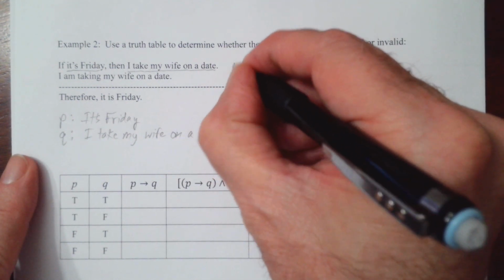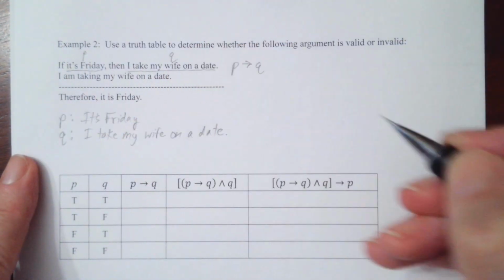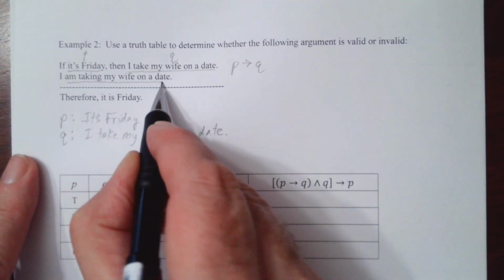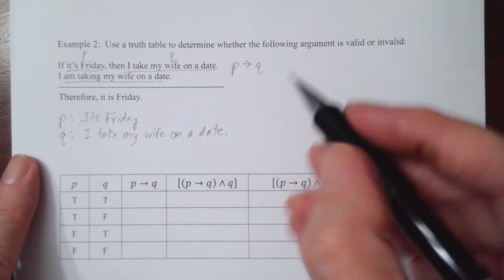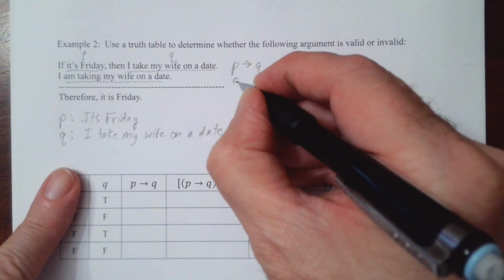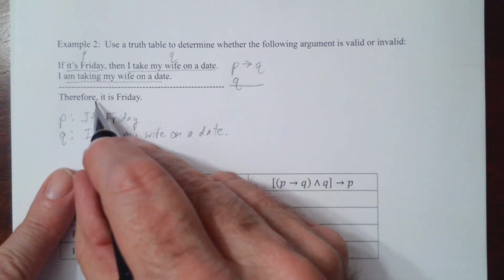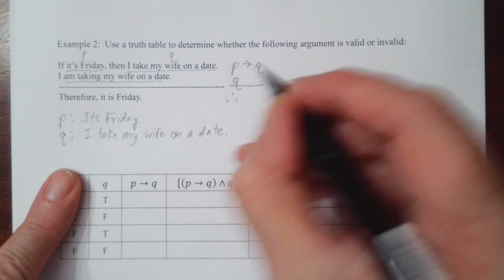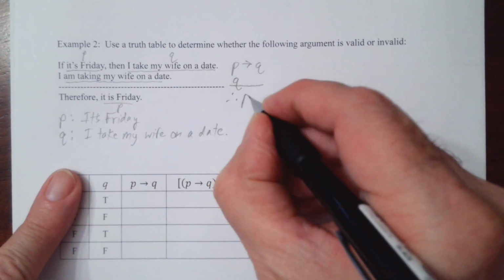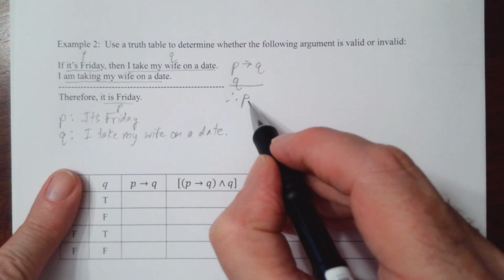So here you have if P, then Q, because this is statement P and this is statement Q. I am taking my wife on a date. So that's our second premise, and so that would be Q. Therefore, it is Friday. That's statement P. And so these are our two premises, and this is our conclusion.